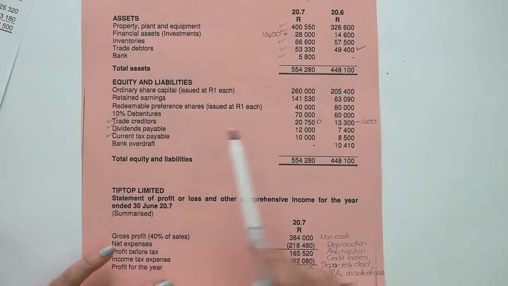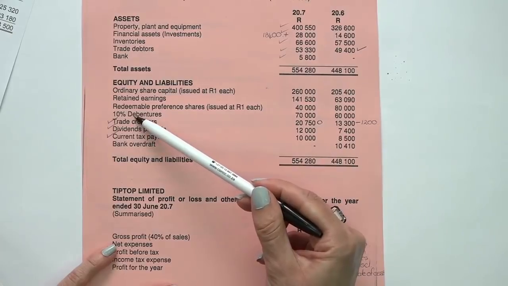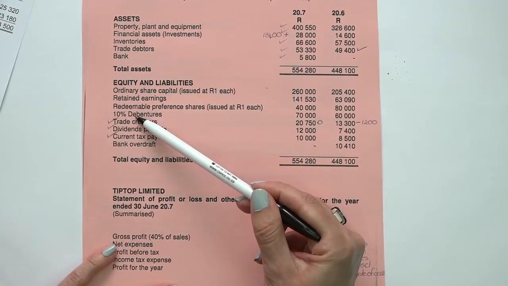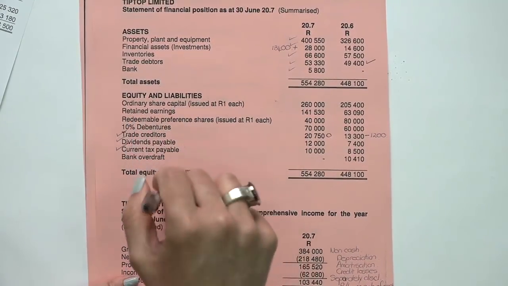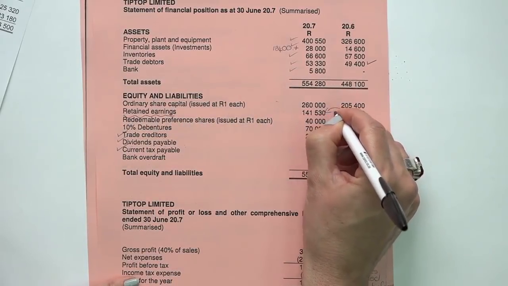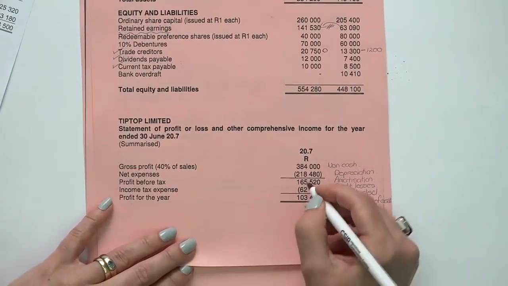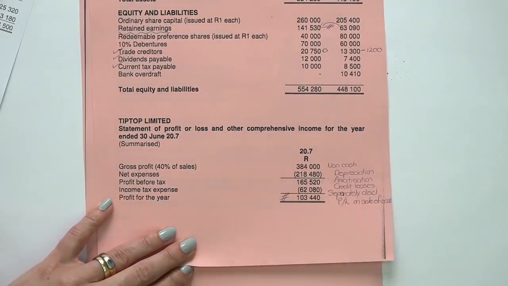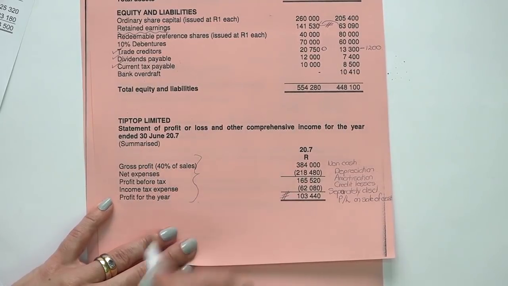And now we can just have a look at the movements of all of these non-current liabilities, redeemable preference shares and debentures, non-current liabilities, and permanent equity items. I'm not going to have a look at retained earnings, because the movement in retained earnings is represented by the profit. And I've already included all of the profit in my operating activities.